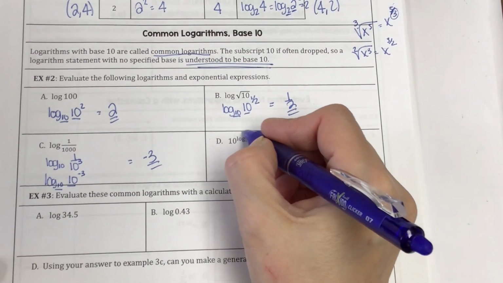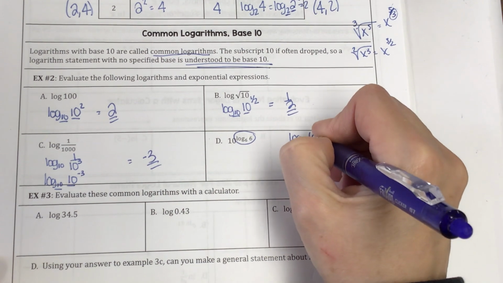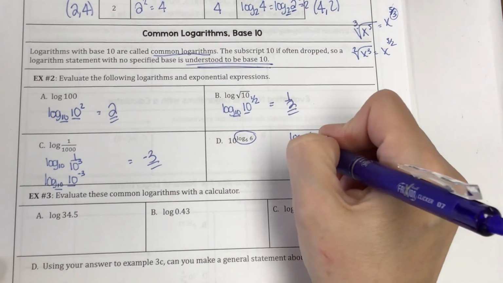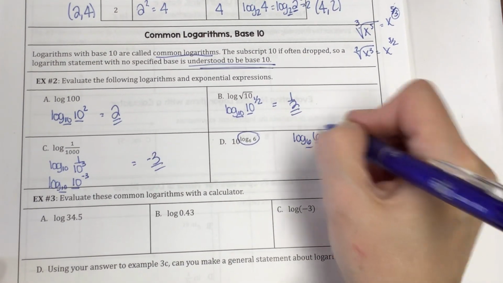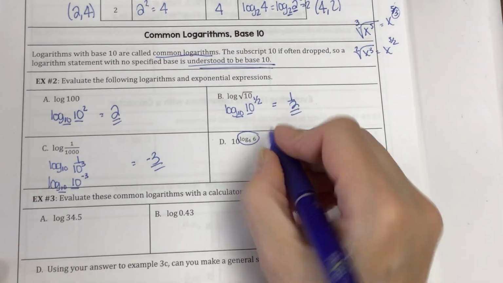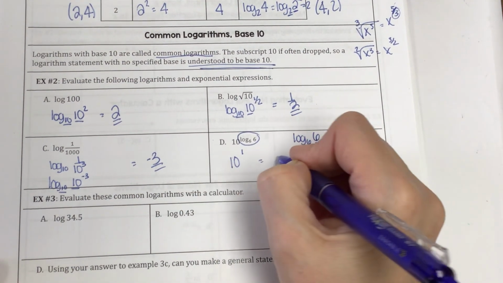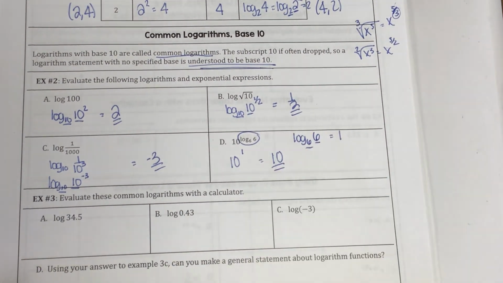Here, if we look at this logarithm, log base 6 of 6, when these two match, it's equal to your exponent, isn't it? Which is the same thing as saying 10 to the first power, which is just 10.